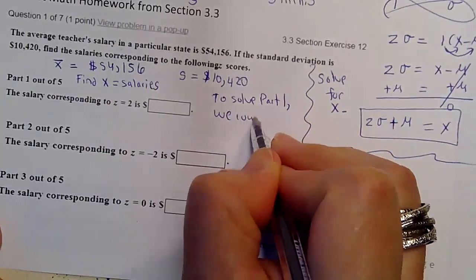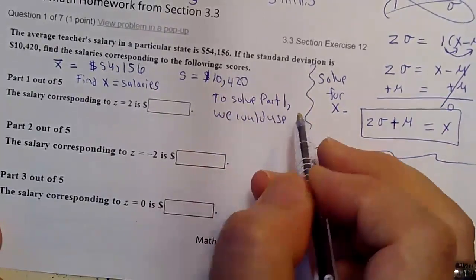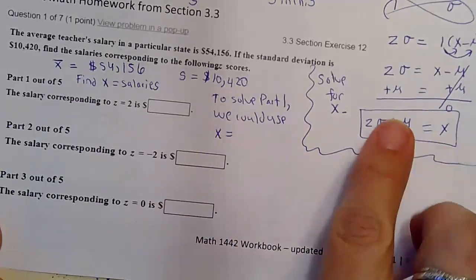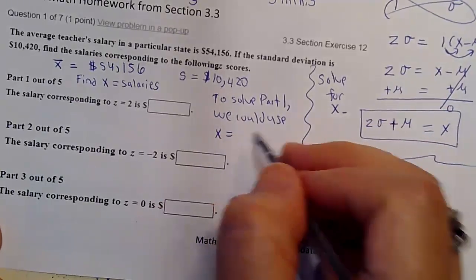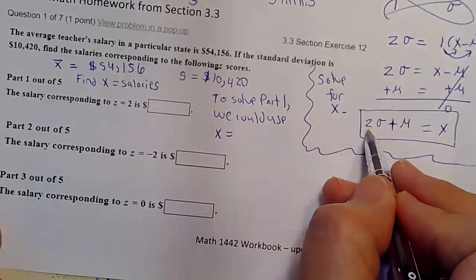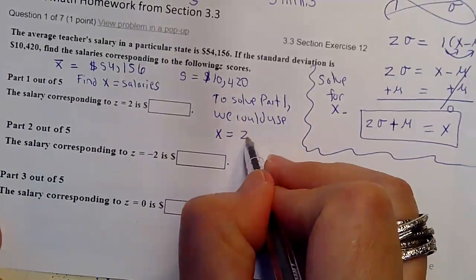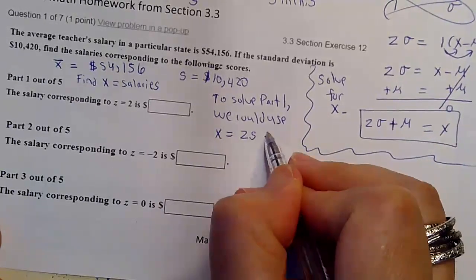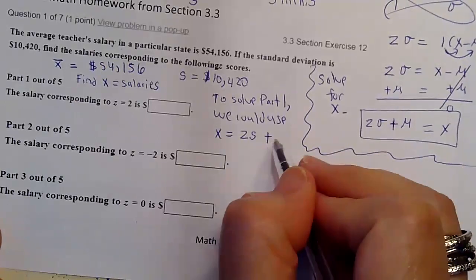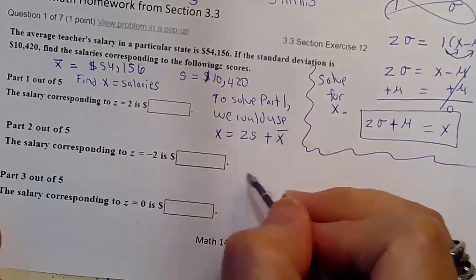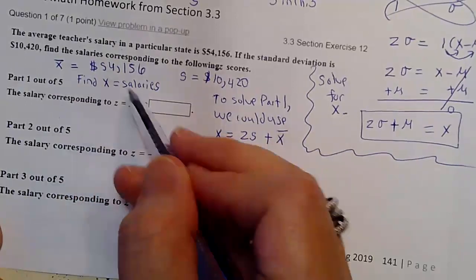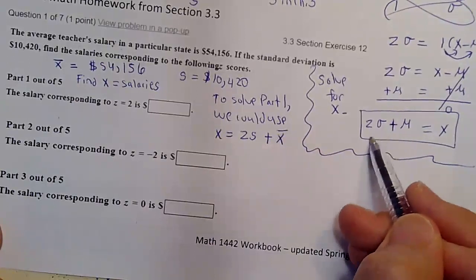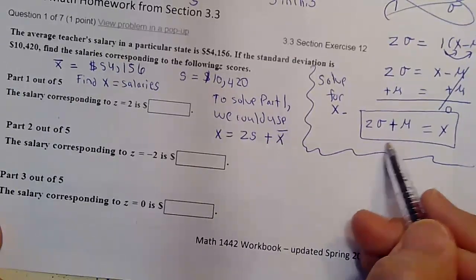We could use x equals z times s plus x bar, instead of sigma and mu. That's because this is chapter 3, but we're going to be using z's and sigmas and mu's later in 6.2.